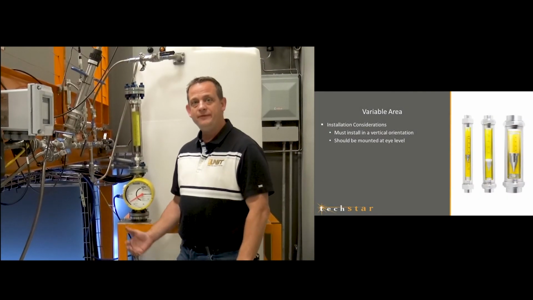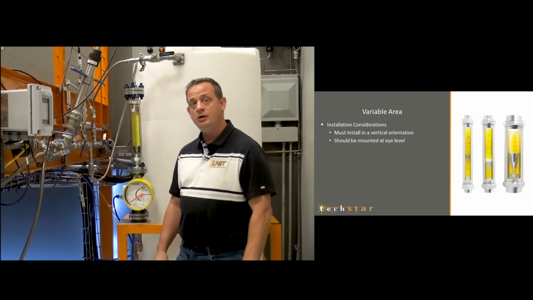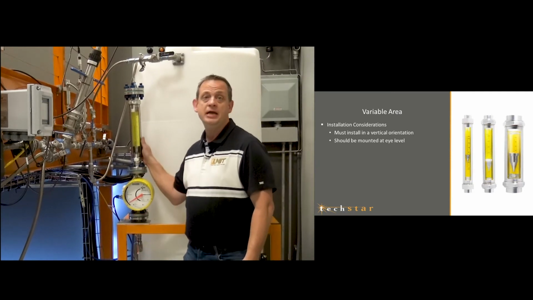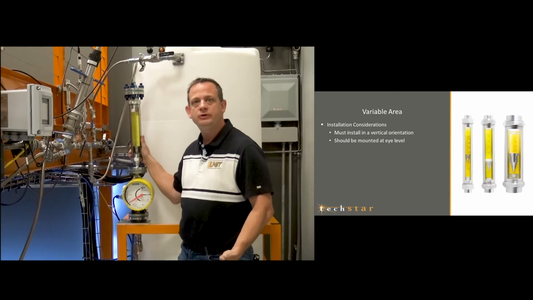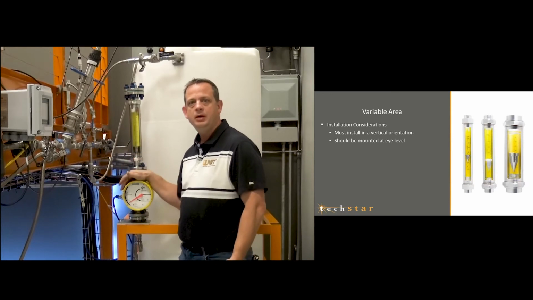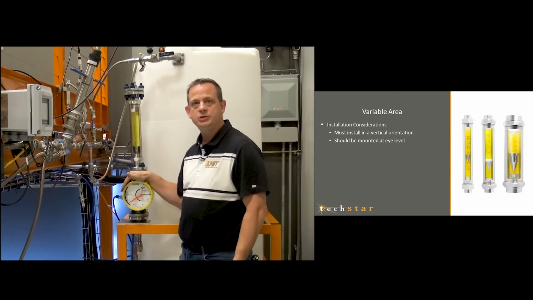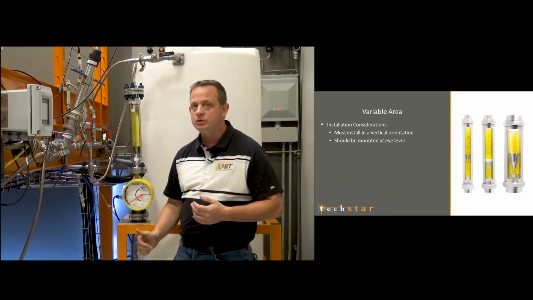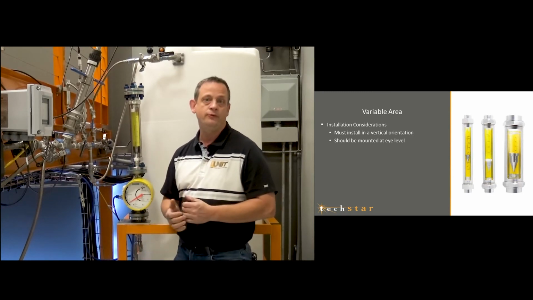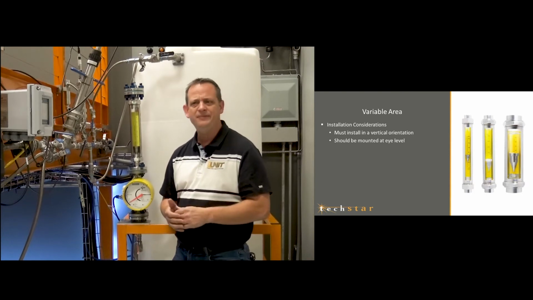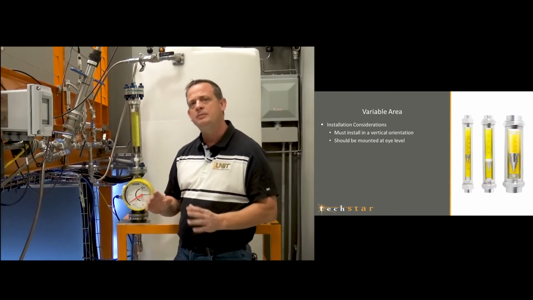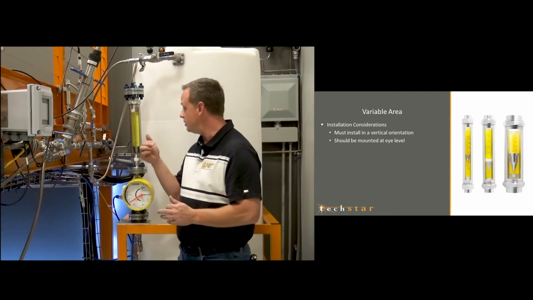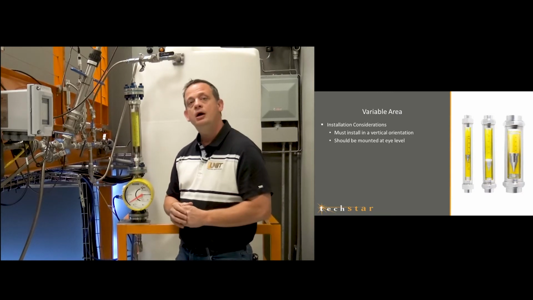Hey guys, so what we have here is our variable area meters, or rotometers. Here I've got two of these stacked on top of each other, so you can see two different styles. On the bottom, I have a rotometer, which is just a dial style meter. A really important installation consideration is that these are dependent on upward flow. So a gravity-fed line, for example, may not be suitable for this. You do need some velocity to make sure the flow goes up.